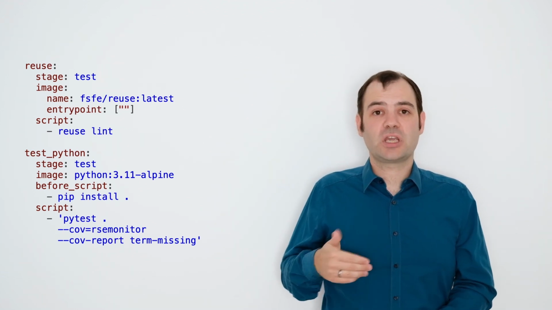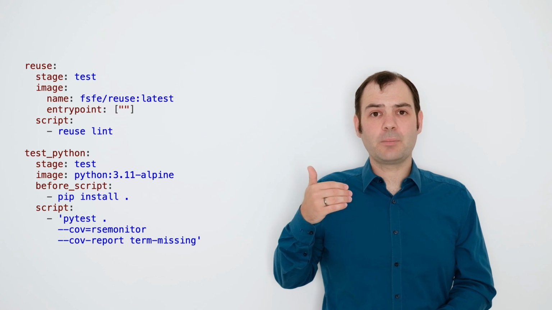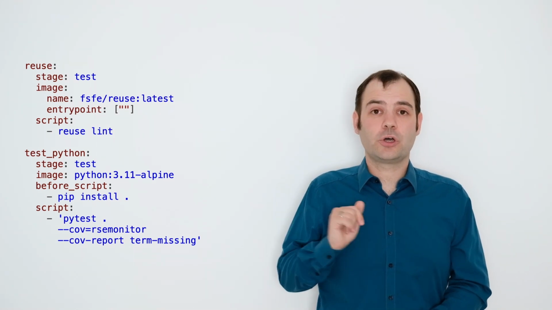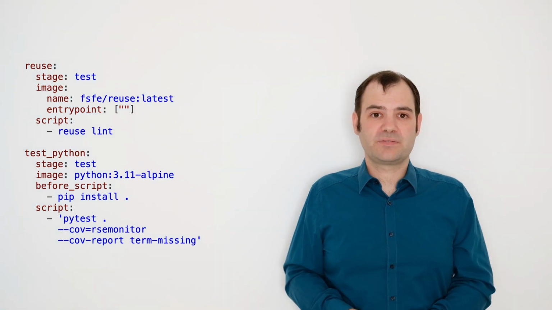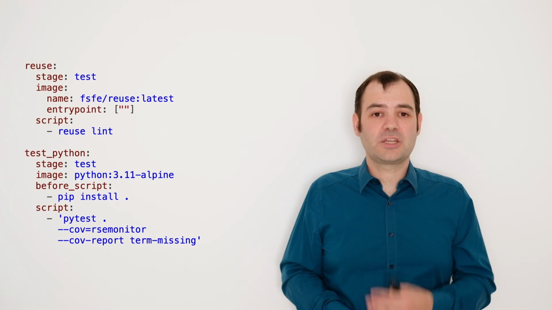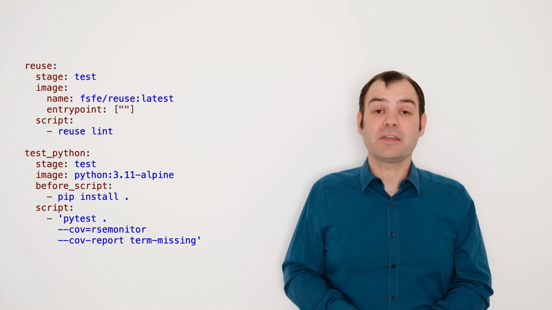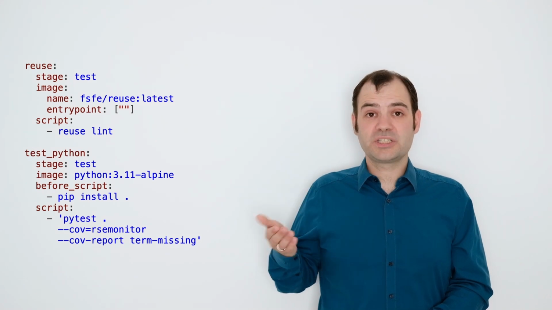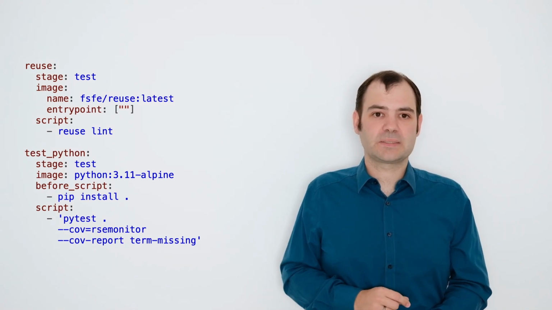Reuse lint will check your code, or more specifically, the licenses of your code, whether or not they comply with the reuse specification. And the second job that I showed you here is the test Python. In this case, it doesn't lint for the formatting, but it tests for correctness.